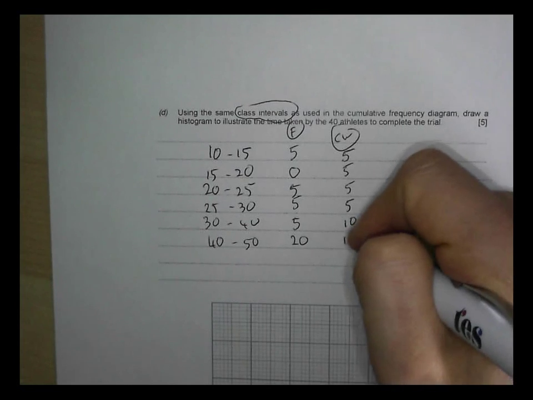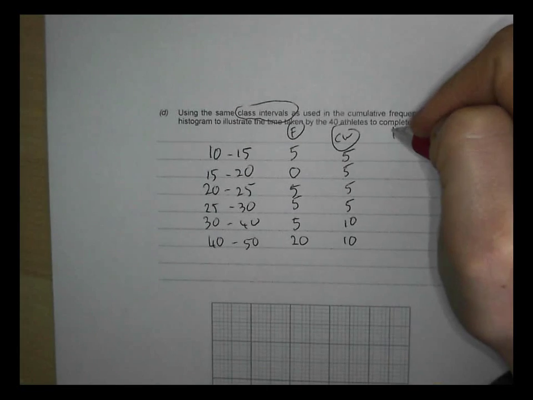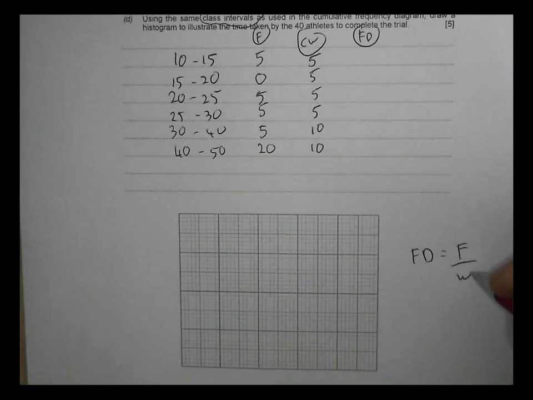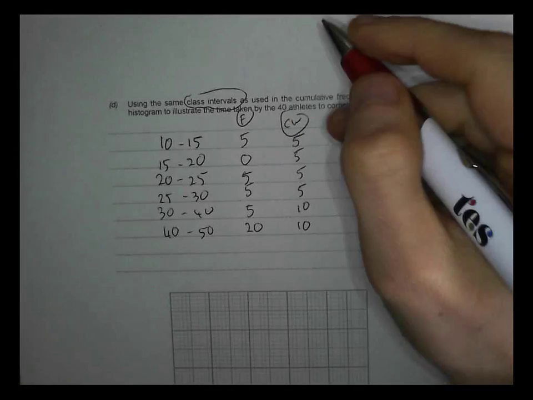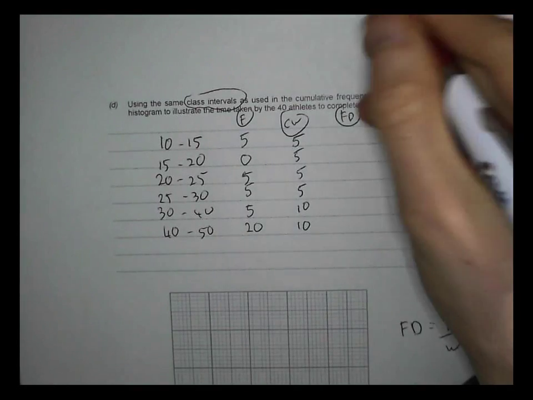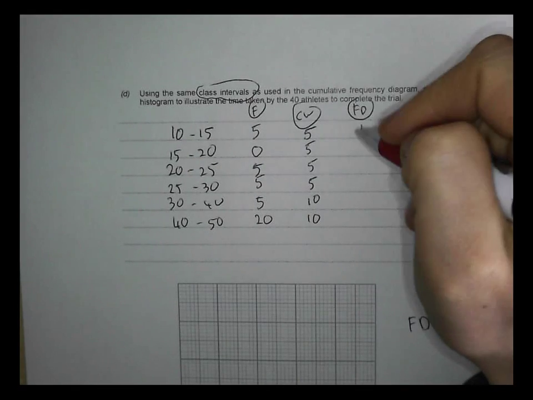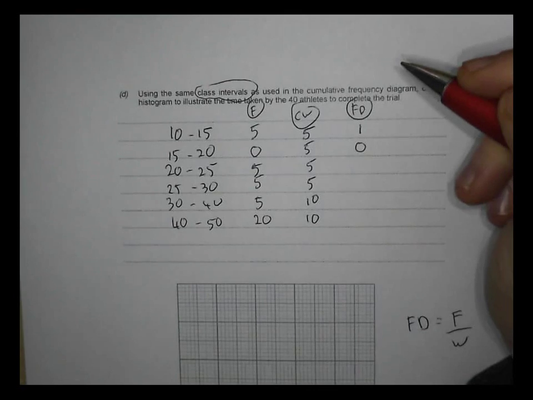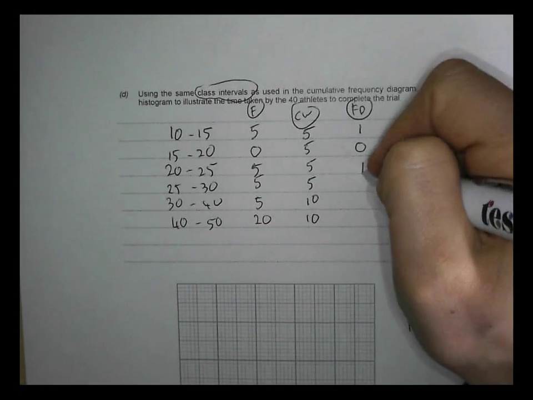What else do I need? I need frequency density. And I need to remember that frequency density equals the frequency divided by the width. So I have got a frequency of 5 and a width of 5. 5 divided by 5, 1. Frequency of 0, width of 5, 0 divided by 5 is 0. 5 divided by 5, 1. 5 divided by 5, 1.